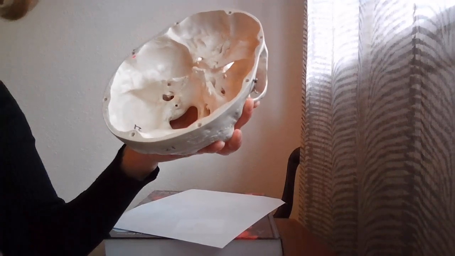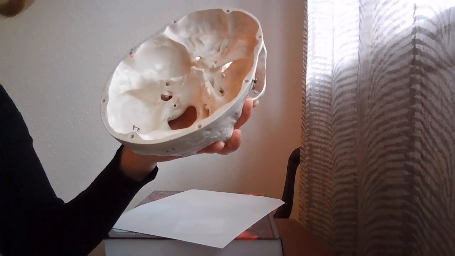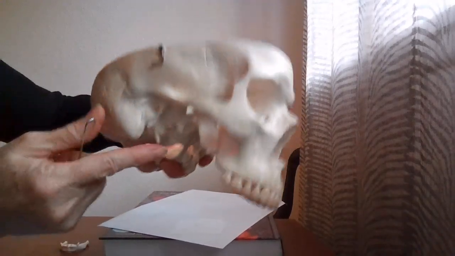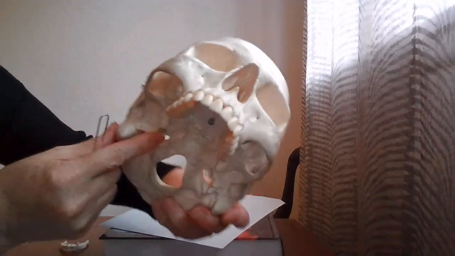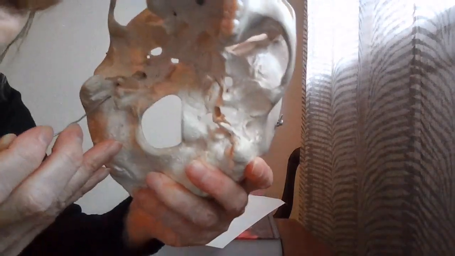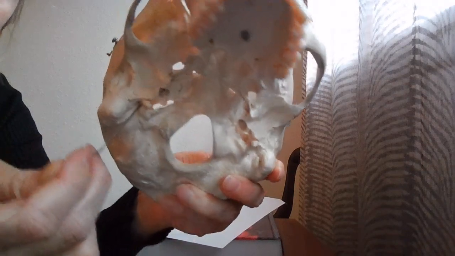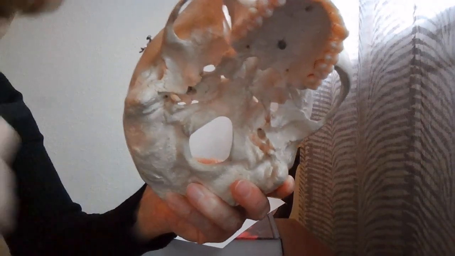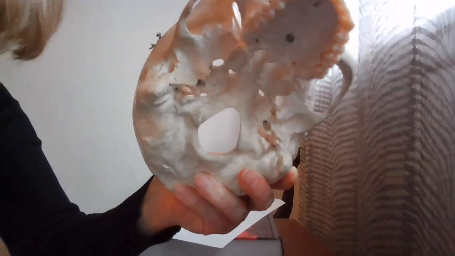or auditory meatus. Stylomastoid foramen, stylomastoid. So you find mastoid, you find styloid, and right in between them, see that opening here, right there, stylomastoid foramen.